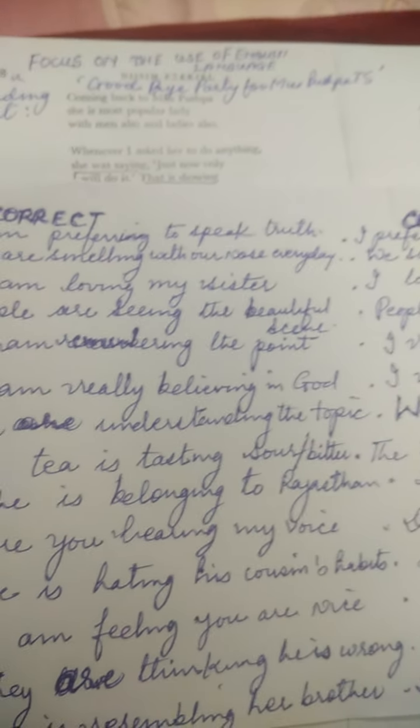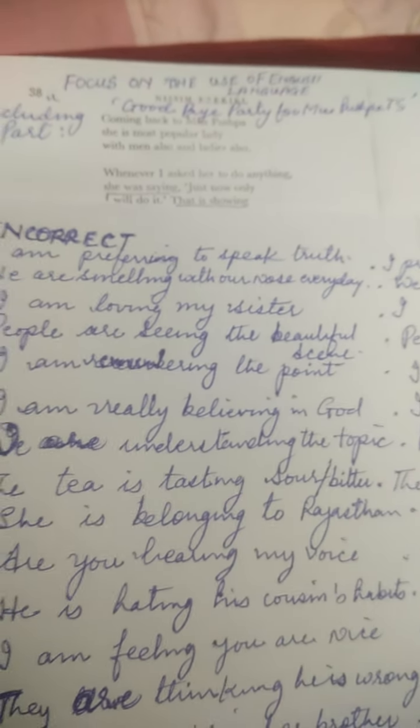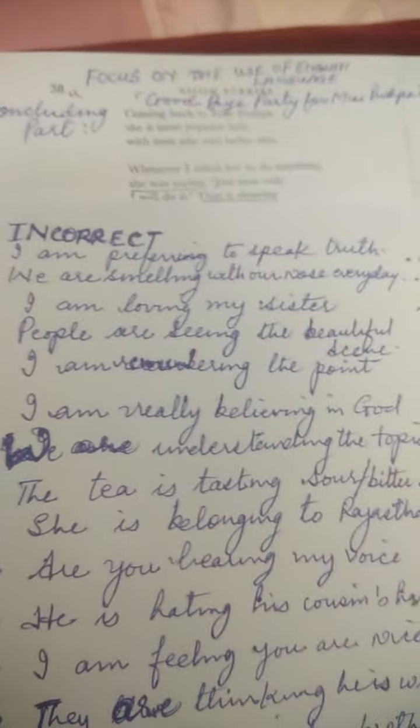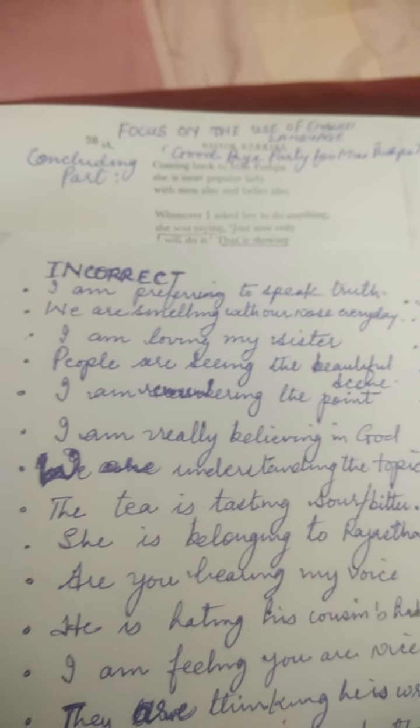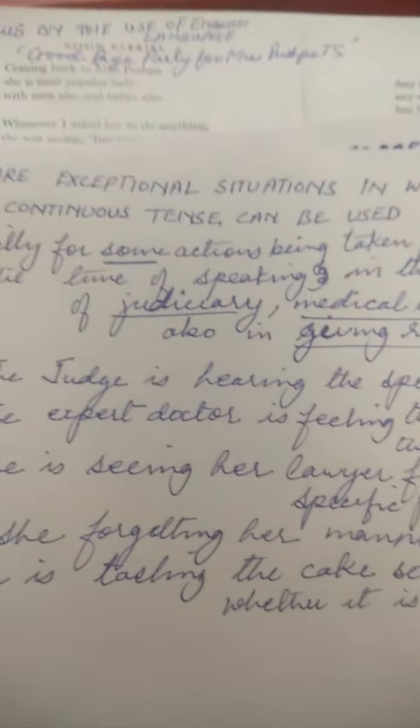Is that clear, students? Now, there are some exceptional cases also. Here I would like to mention some exceptional situations when we talk from the point of view of competitive exams, mind you, students.